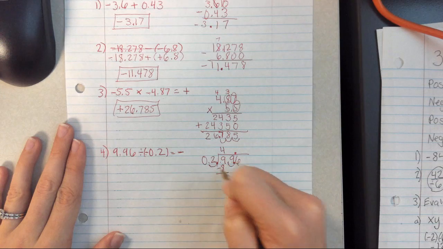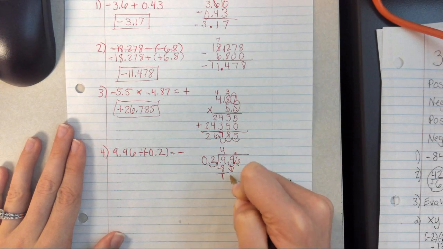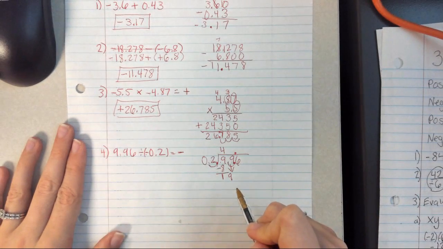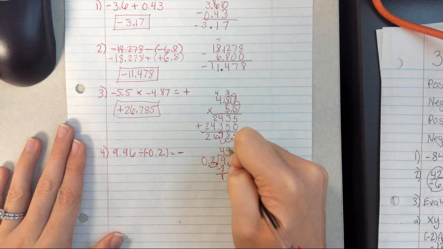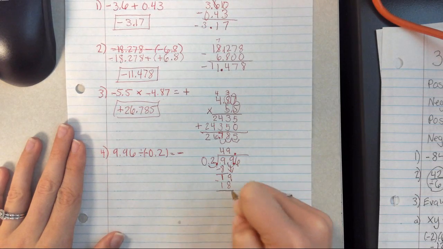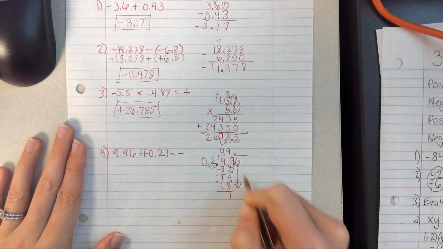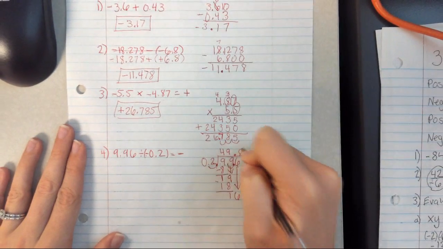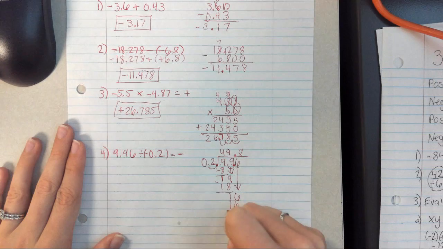When you subtract your numbers, you have 1, bring down the next number. How many 2's go into 19? And that's going to be 9 because 9 times 2 is 18. Again, subtract your number, bring down the last one. 6, how many 2's go into 16? And it's 8, and that works out evenly.